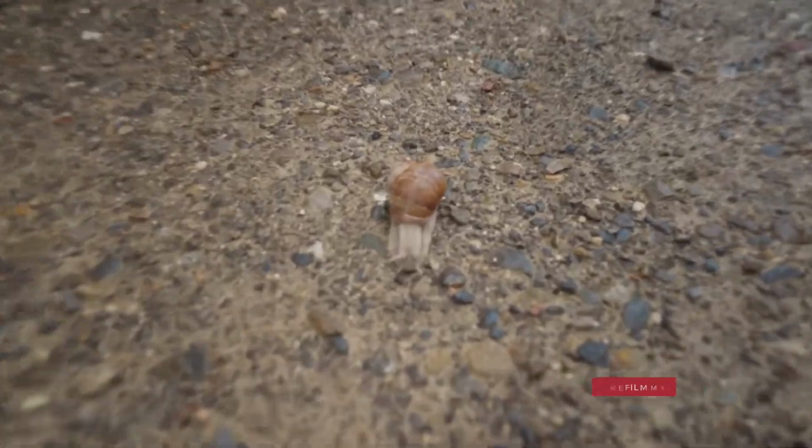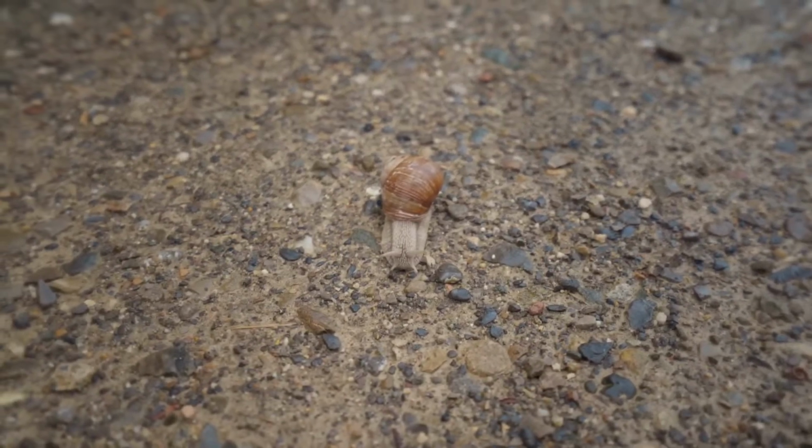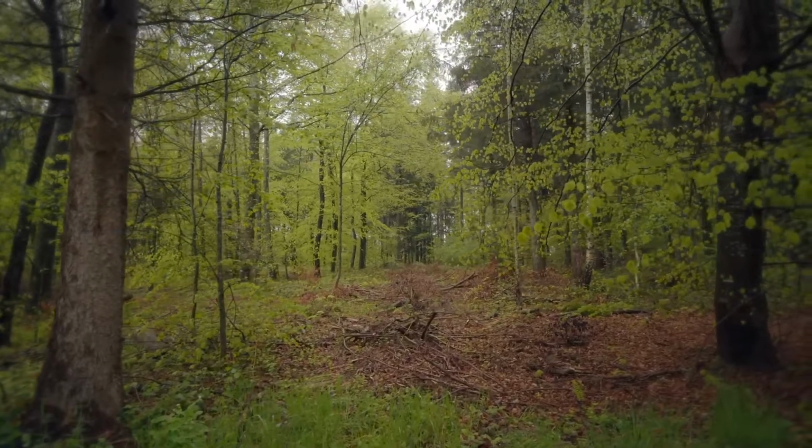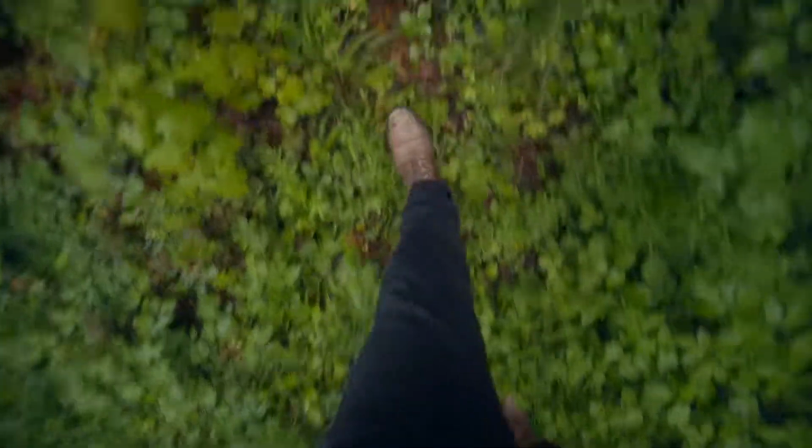Look at this beautiful snail. Wow. Now, most people wouldn't go out on a rainy day to film, but the great part about filming on an overcast rainy day is that everything looks so much more contrasty and vivid and overall creates a moodier look, which I really like. So we can use that to our advantage to create a cinematic video with our iPhone.